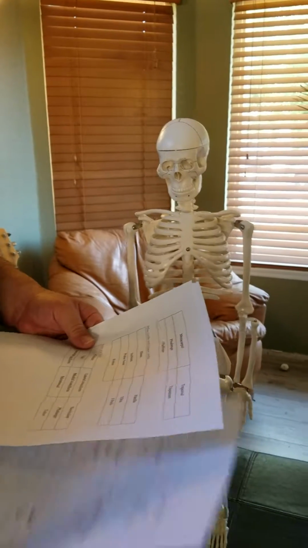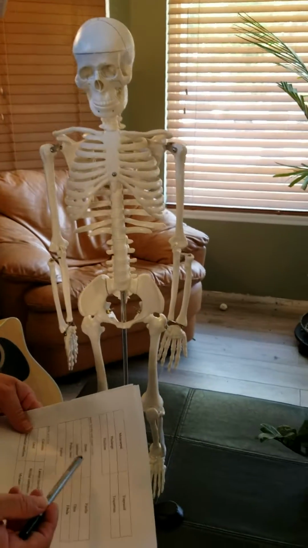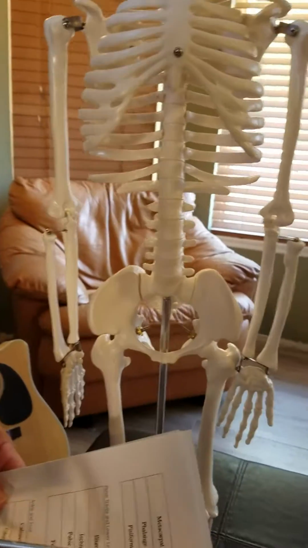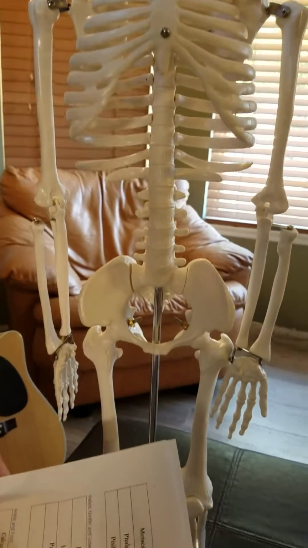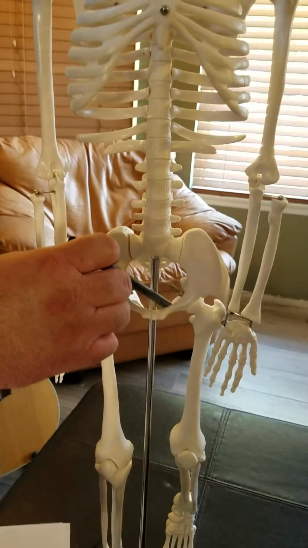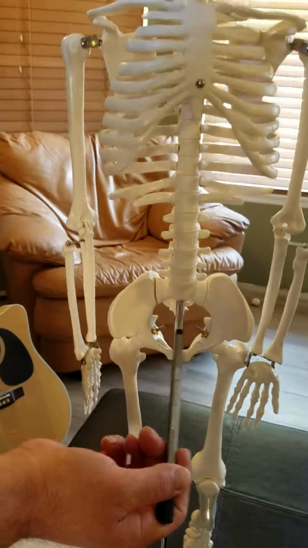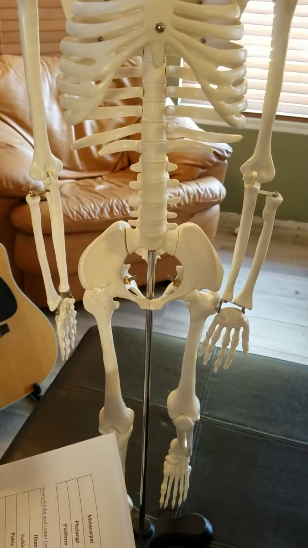Let's go to, now we do the pelvic. I apologize. This is going to be your pelvic girdle. And you have the ilium. This is going to be your ilium. Your ischium is going to be down in here. My skeleton's position's a little off, but that's your ischium. This is your pubis bones right here, the two of them.